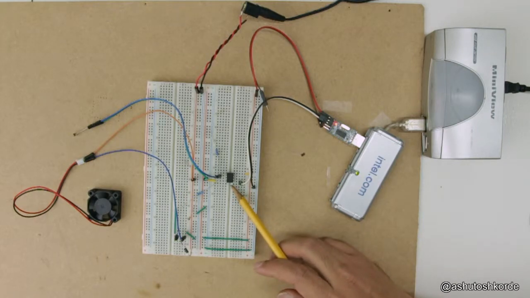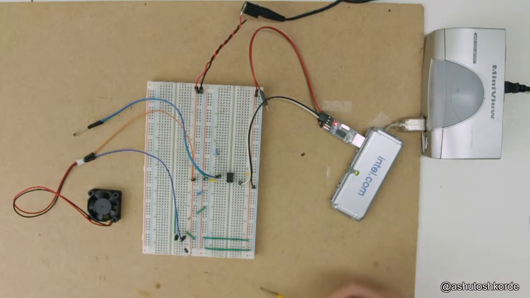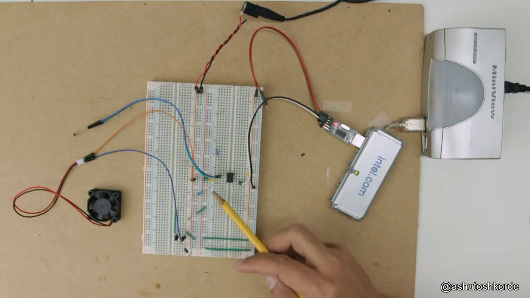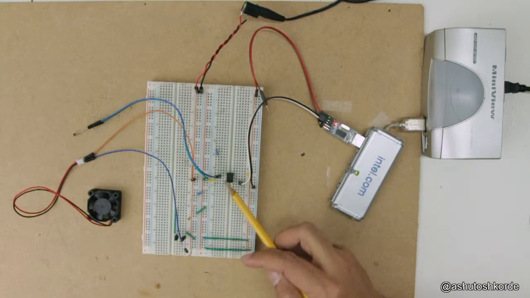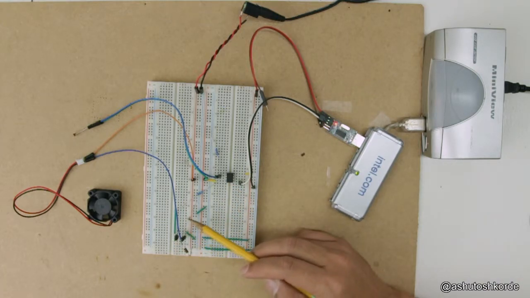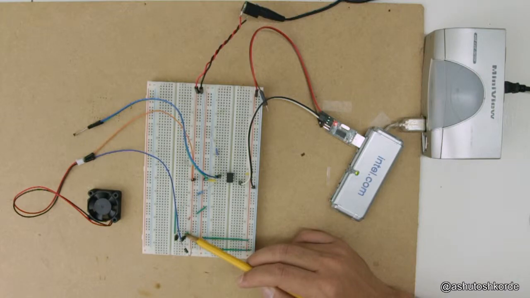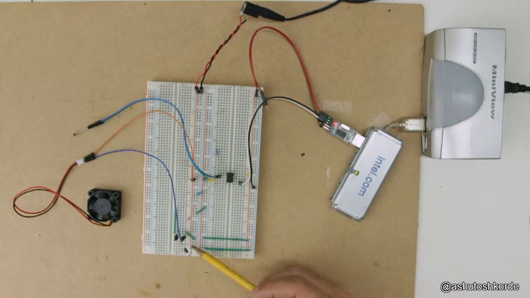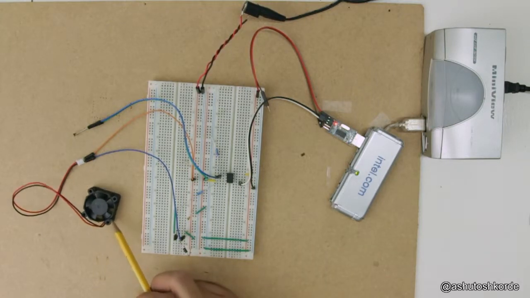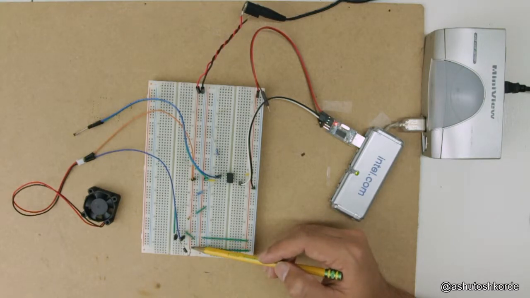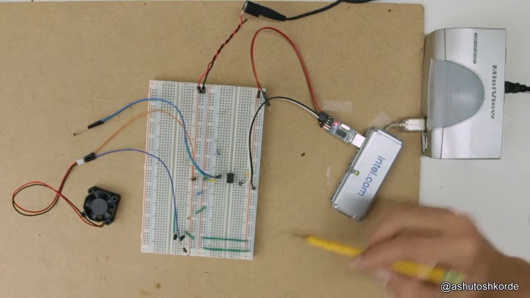In here we also have the 1K current limiting resistor between the output pin of the microcontroller and the transistor. We have a 10K pull down resistor between the base of the transistor and the ground. A diode is connected across the fan to shunt any high voltage spikes that we get while stopping the fan.